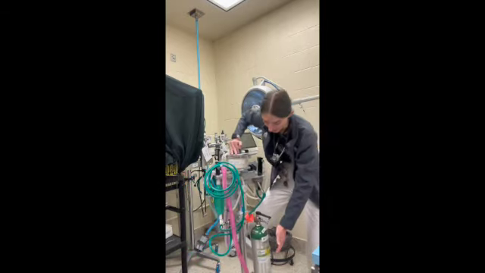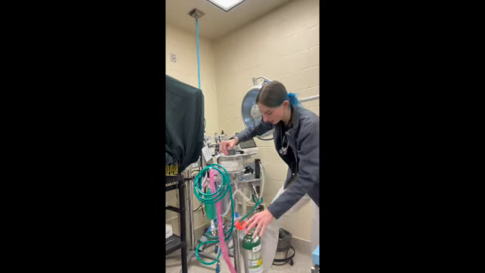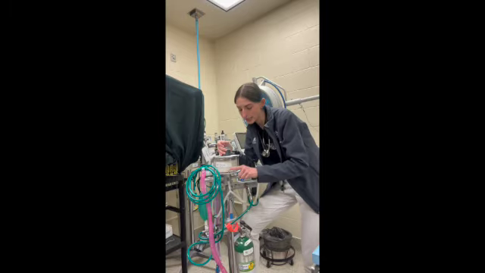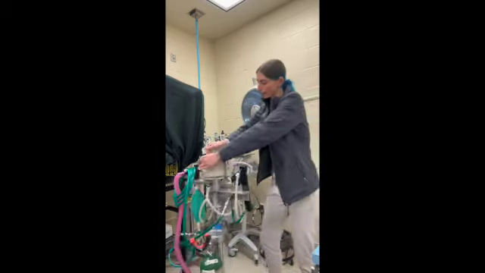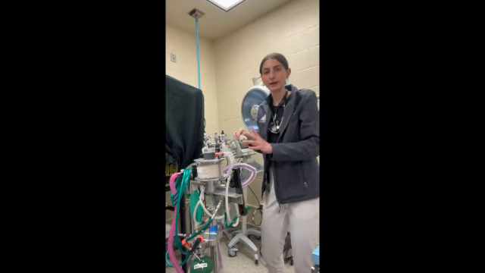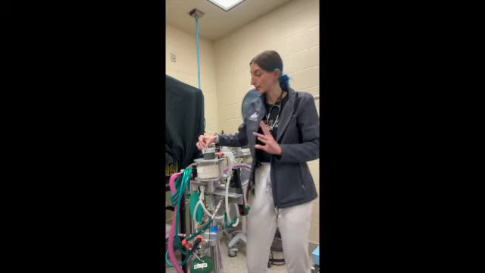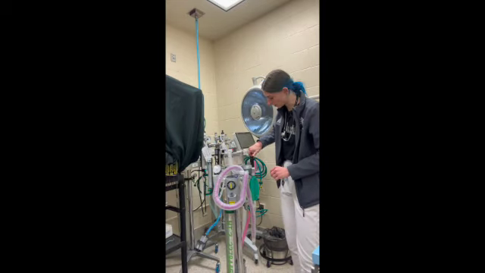But we do have the smaller E tanks here that stay connected to our machines. You always want to make sure you're checking how much is left in your tanks before you begin your anesthetic event. Something else we keep on our anesthesia machines is our syringe for any cuff inflations, and a pop-off valve here at the top.